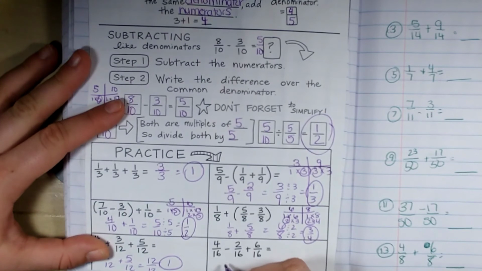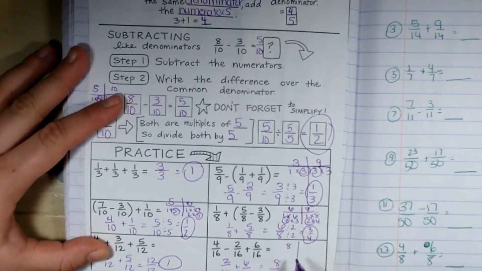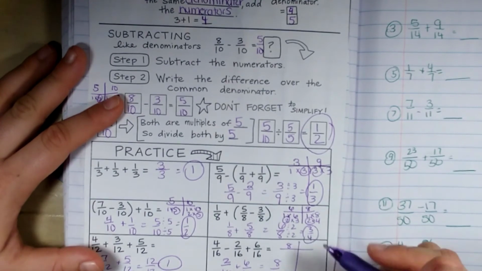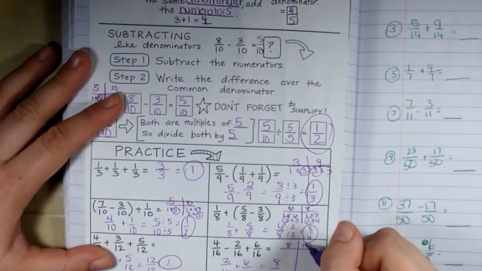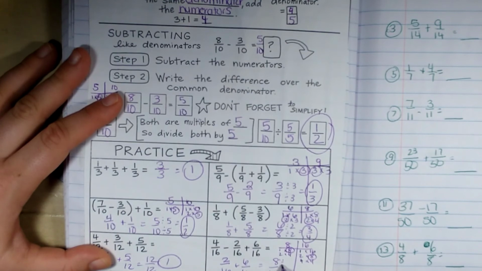Okay, 4 minus 2 is 2/16 plus 6/16 is 8/16. So let's find the common denominator. I apologize, greatest common factor of 8 and 16. 1 times 8, 2 times 4. We have 1 times 16, 2 times 8, and 4 times 4. So my greatest one is 8, which is why I would divide it by 8, and I would get 1/2.